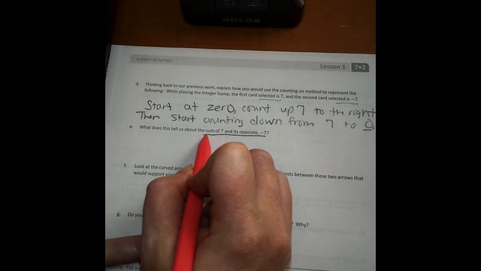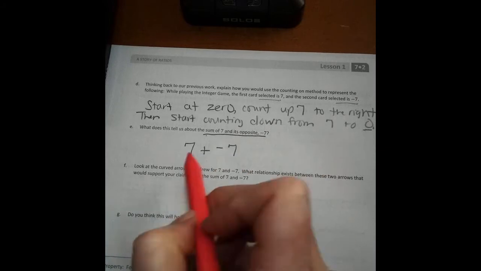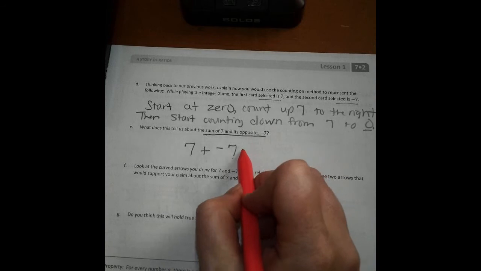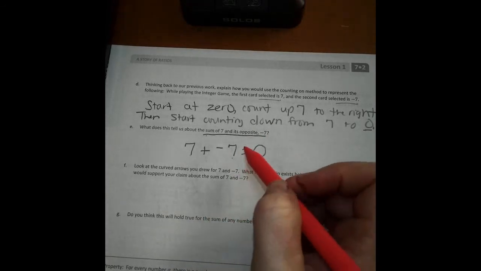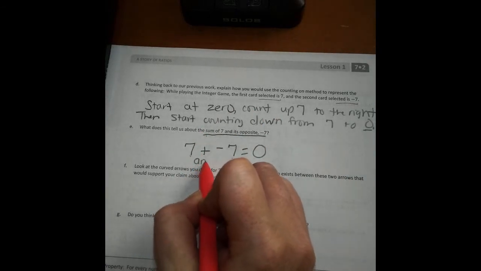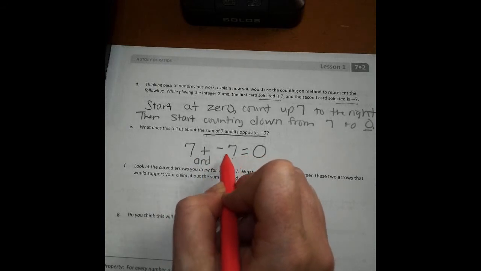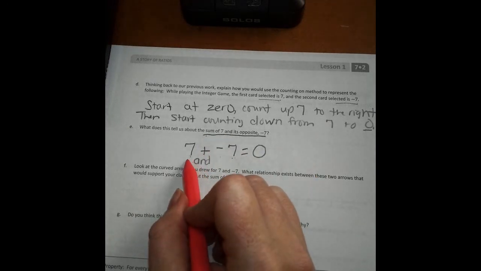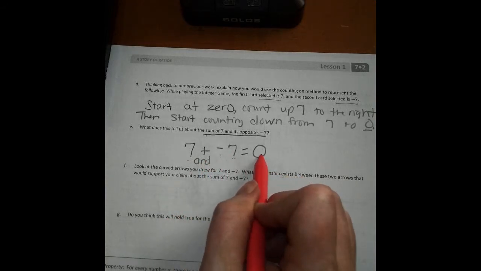What does this tell us about the sum of 7 and its opposite? So sum means to do addition. So 7 plus a negative 7. If we go to the right 7, and then we go to the left 7, where do we end up? Let's say that again and really listen to the words. If we start at 7 and go right 7, and then we go left 7. The word and indicates the sum or addition. So we go to 7, and then we go left 7. We end up at 0.